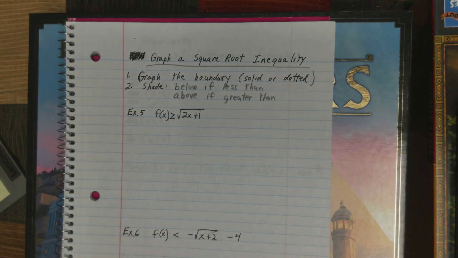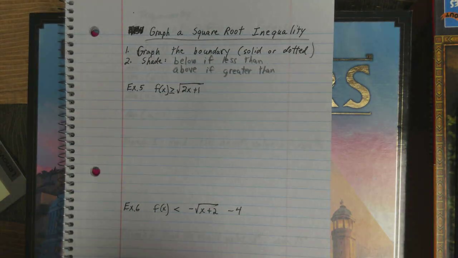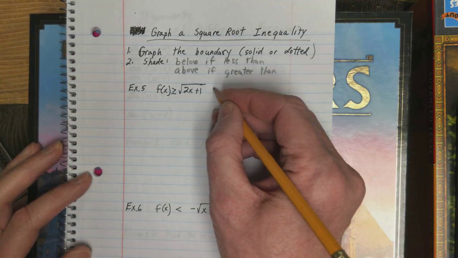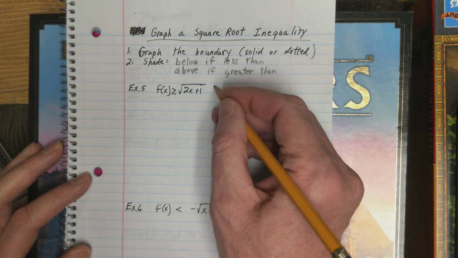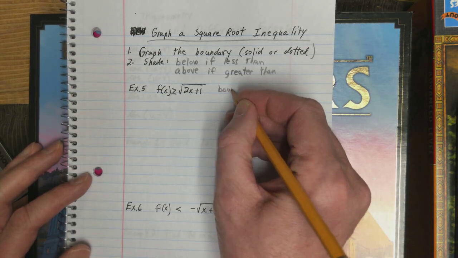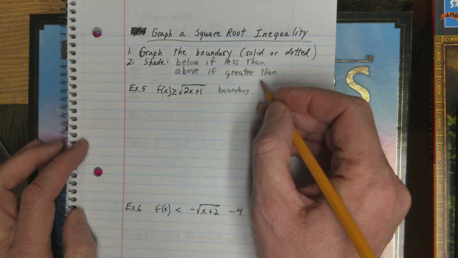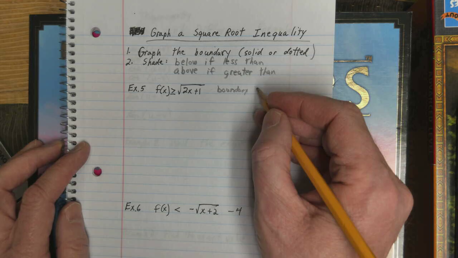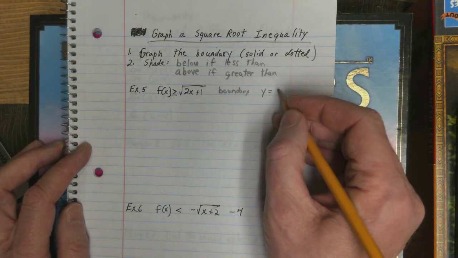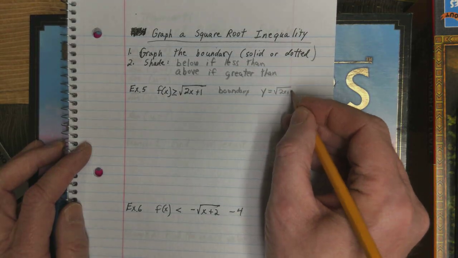All right, so my fifth example here are inequalities. What I want to do is just figure out what the boundary would be. I should say graph the boundary function, but the boundary function is, and I'm just using y here, y equals the square root of 2x plus 1.